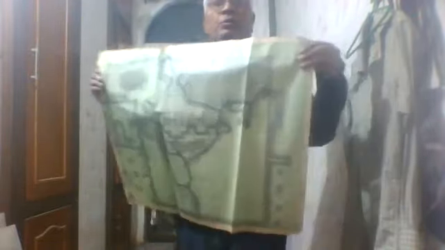I'll show you the other one. I'll show you water. And this is our beautiful country: a water garden in the shape of Bharat, the India map.